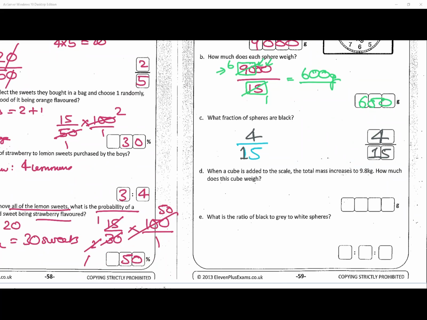Next. When a cube is added to the scale, the total mass increases to 9.8 kg. How much does the cube weigh? So 9.8 is the new weight, 9 is the old one. So how much extra do we have? 800. 800. Well done, because for 0.8 kilograms, to change it to grams, you times it by 1,000, which gives you 800. So from there to there. Good.